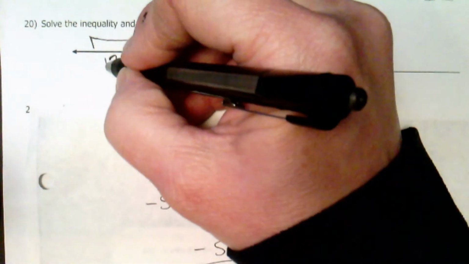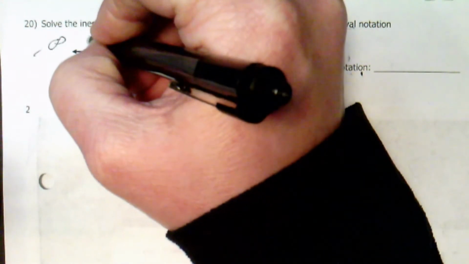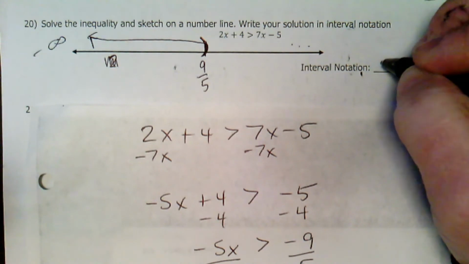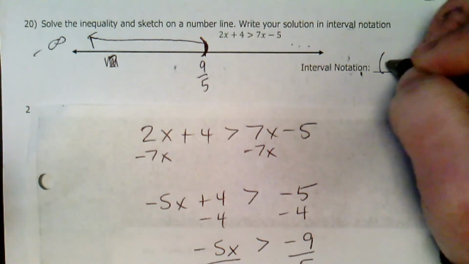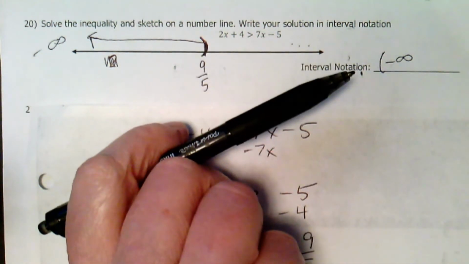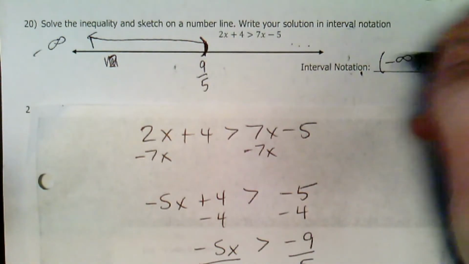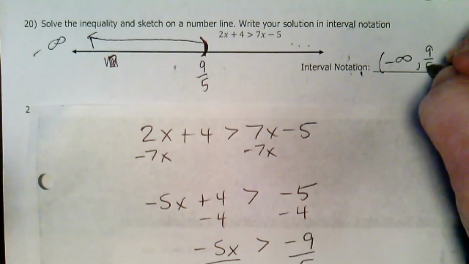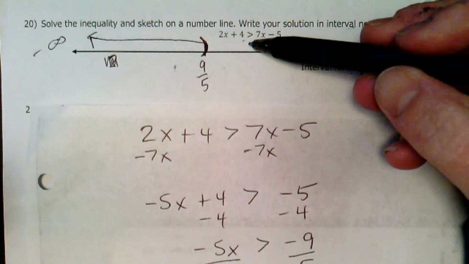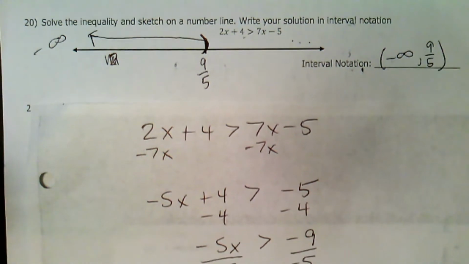Now using your number line, the smallest number, because it always goes in order from smallest to biggest, it can be is negative infinity. So remember, negative infinity is on this side, positive infinity is on this side. The largest number it can be is 9/5, and it gets a parenthesis because it is not a greater than or equal to, or less than or equal to, whatever.